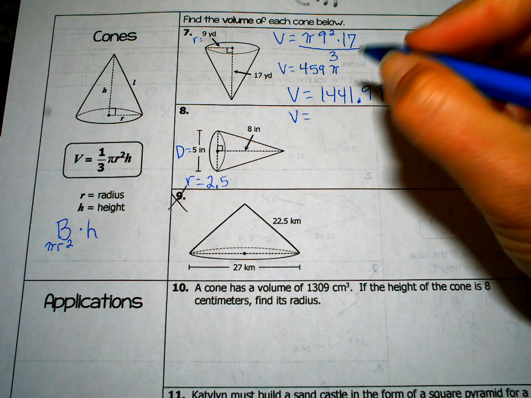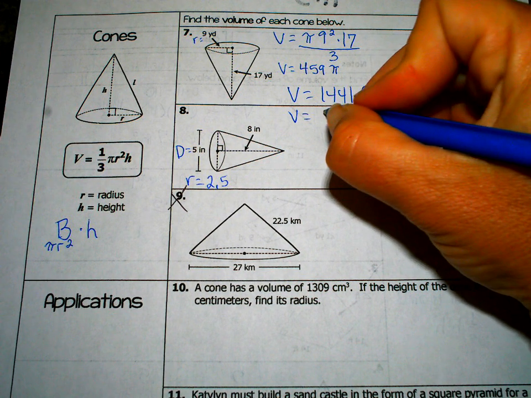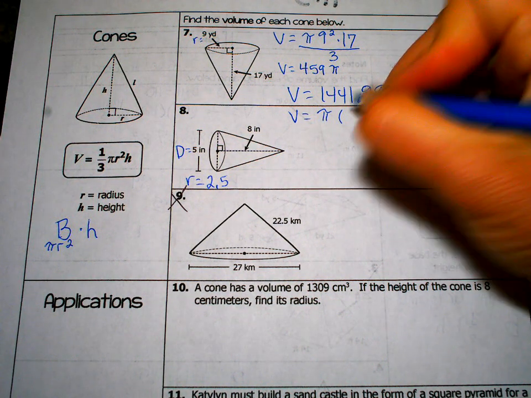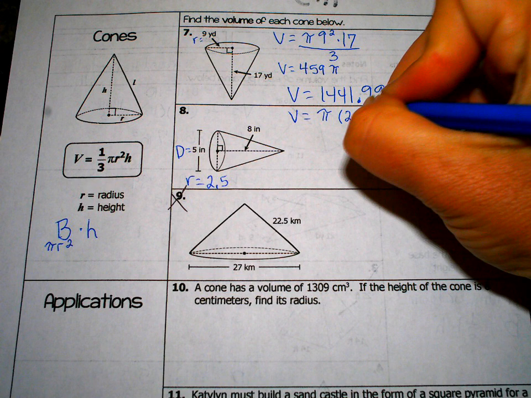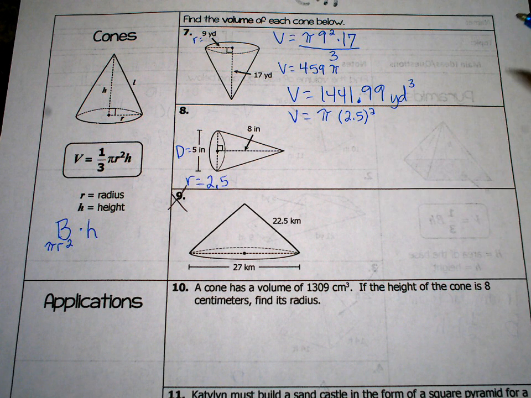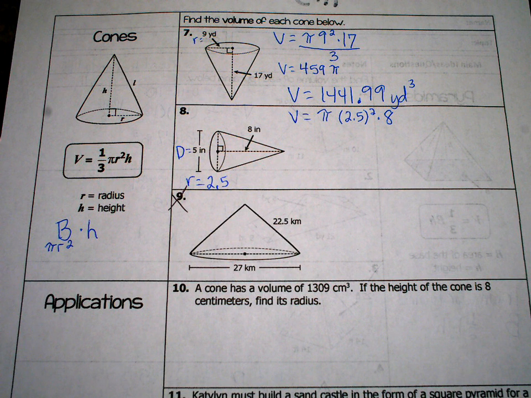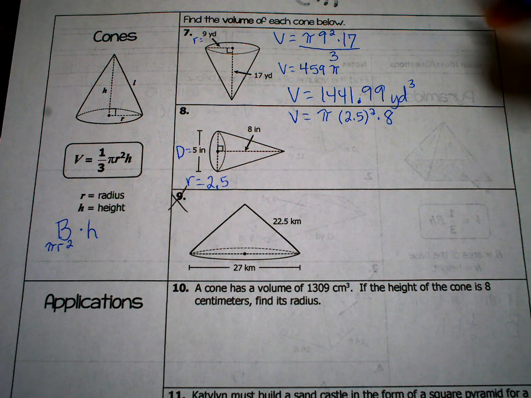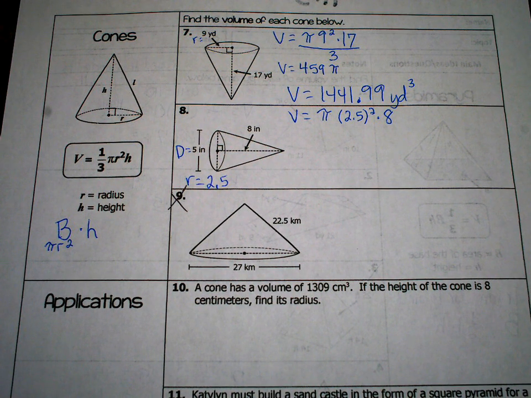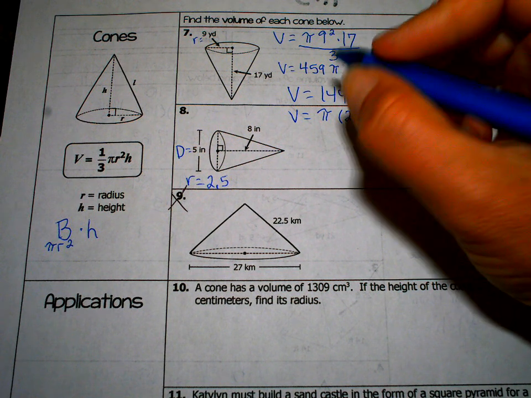Volume is going to be pi times radius 2.5 squared times the height, 8. Okay. Do it all out. 2.5 squared times 8 on your calculator.